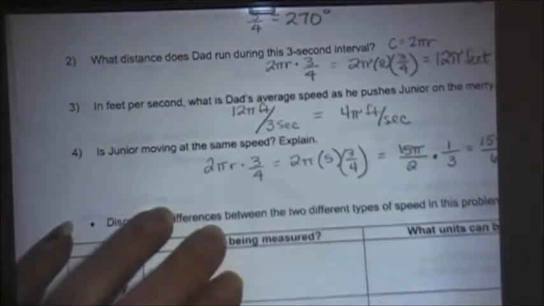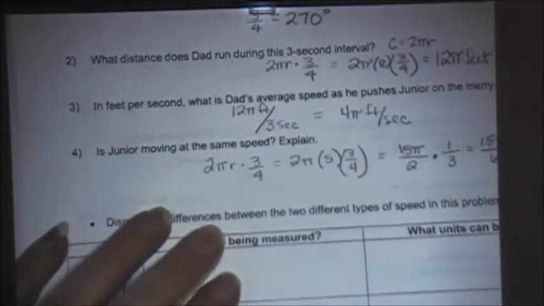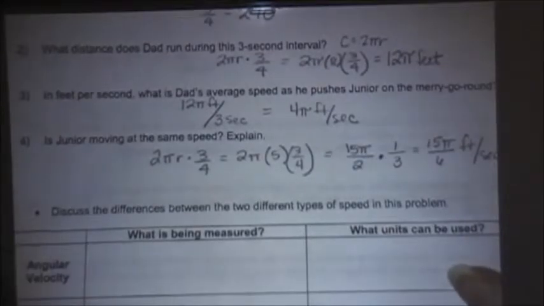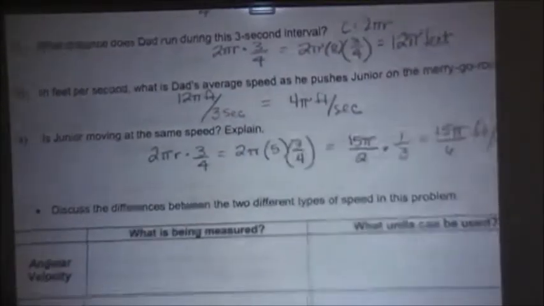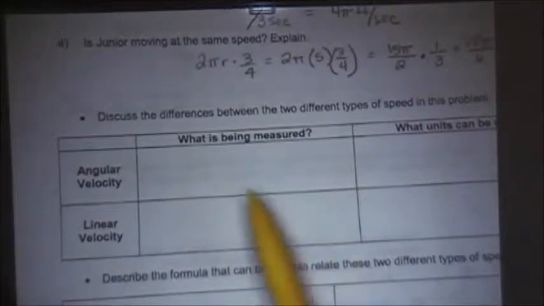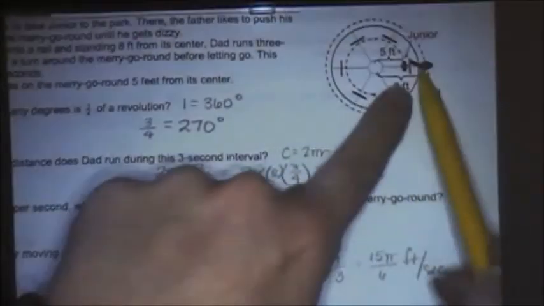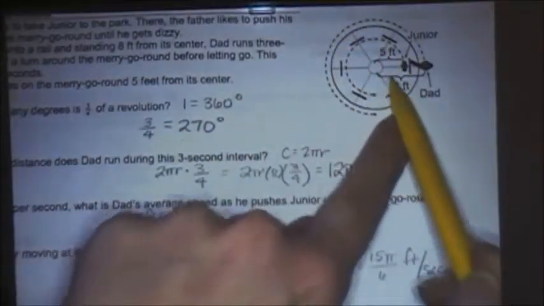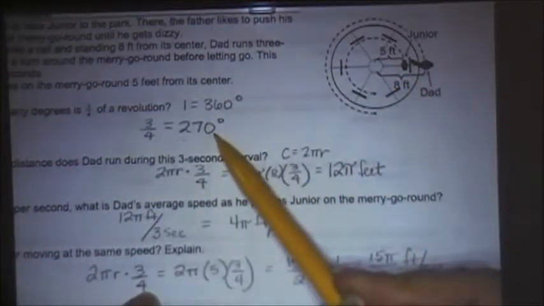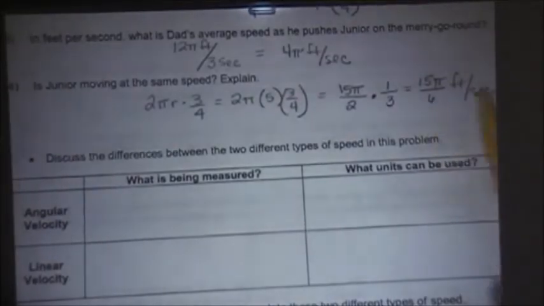So obviously it's not the same. Dad's moving at 4 pi feet per second, and Junior is moving at 15 pi over 6 feet per second. So it's obviously not the same. So the question is just to discuss the difference between the two different types of speed. Because if you look at it, Junior is still traveling 270 degrees in the same 3 seconds, isn't he? If we looked at this picture, if Dad and Junior are both rotating around, they're both traveling 270 degrees in the same 3 seconds. But the distance that they're actually traveling is different.